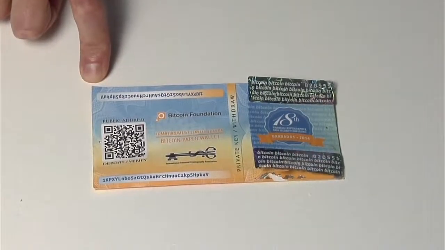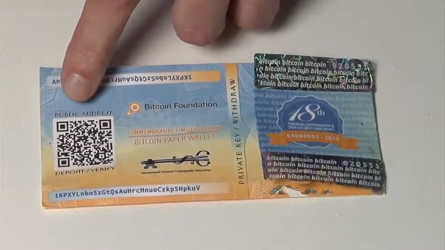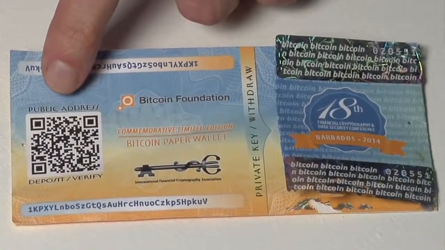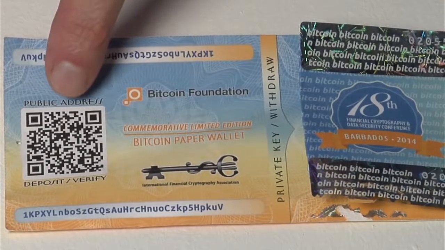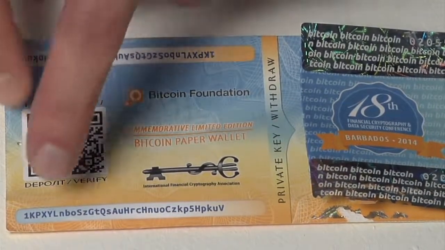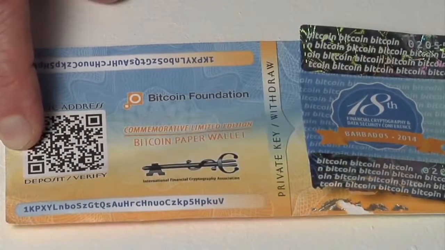They come in different shapes and sizes, but this is one example. What you see over here is the public address, the address of this wallet. And this is shown in two ways. First, as a 2D barcode, as a QR code. And then second, down here, you see it as a character string in the base 58 notation.